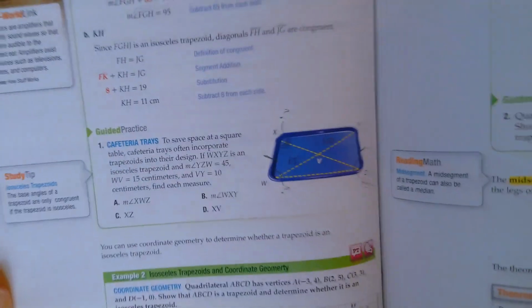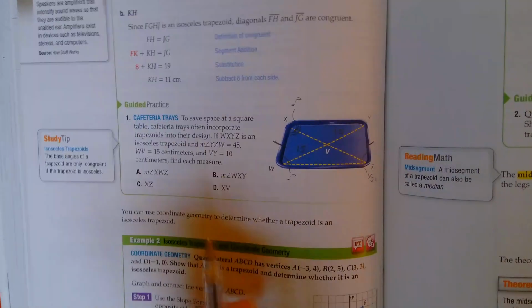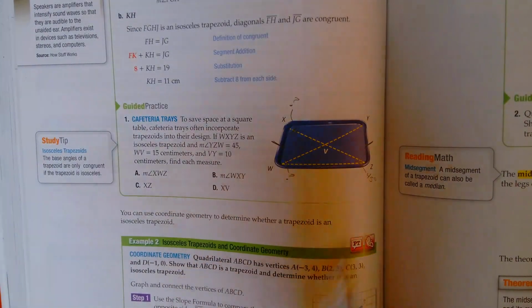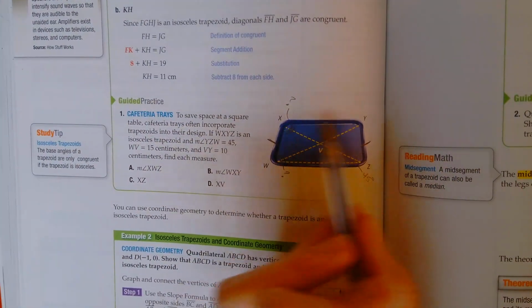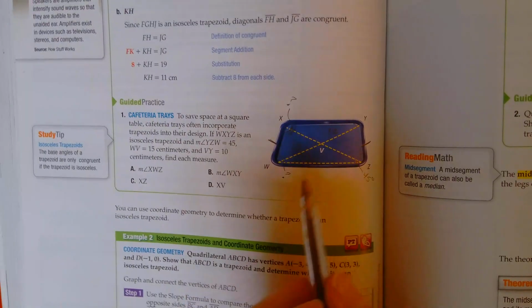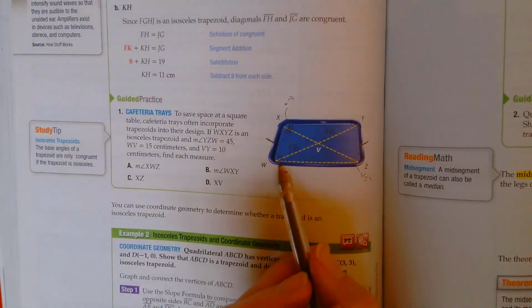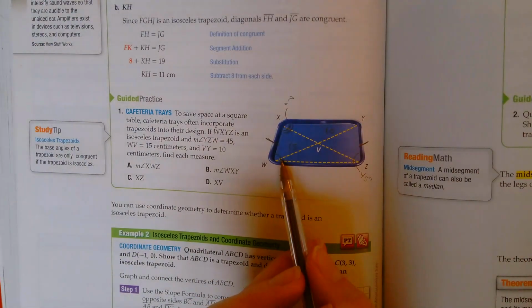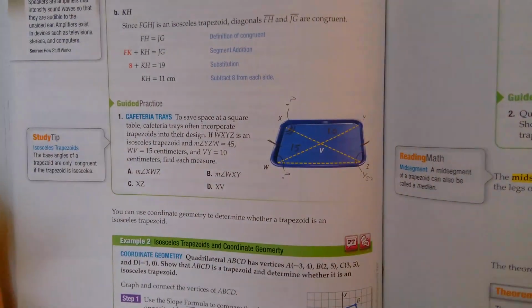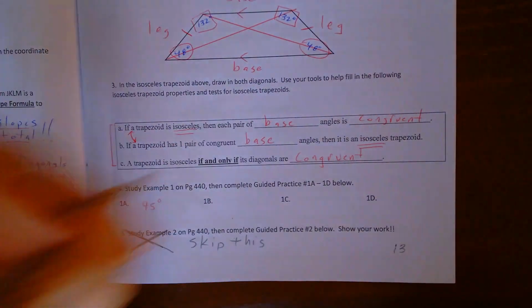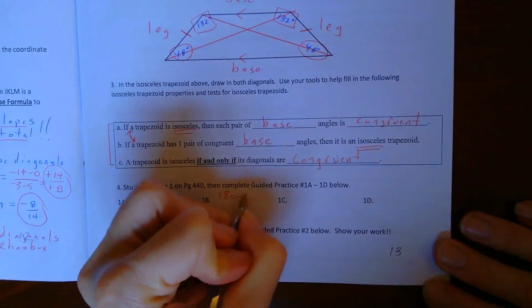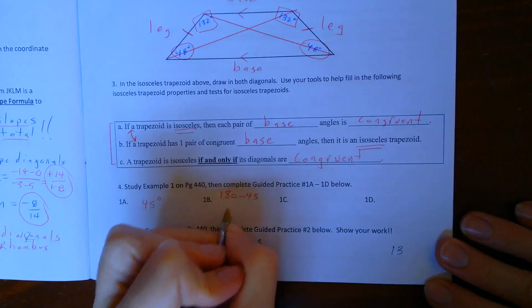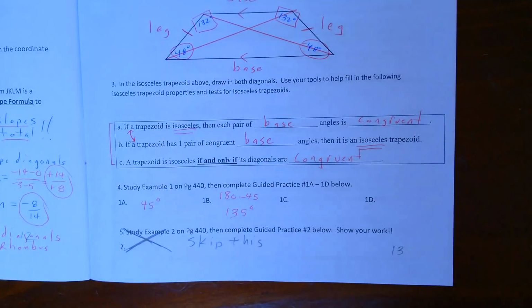All right, now I'm going to go back and look at the next one. They would like you to find WXY. WXY is this angle up here. Now keep in mind, if this one is 45, these are consecutive interior angles, so they're going to be supplementary. So I'm going to take 180 minus that 45, and I get what's left, which is 135. So this one we will say is 180 minus the 45, and so we get 135.